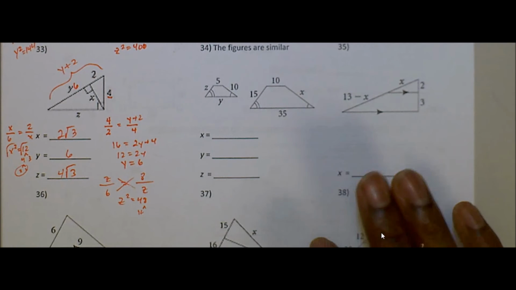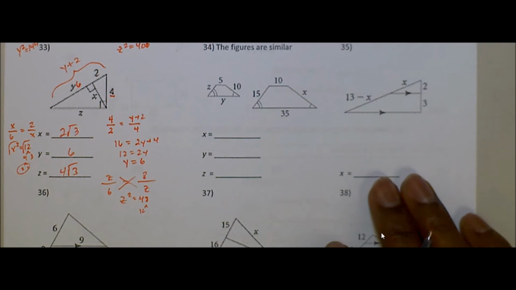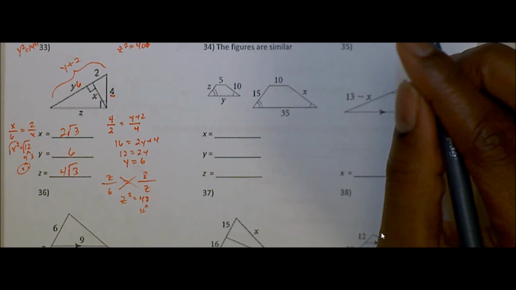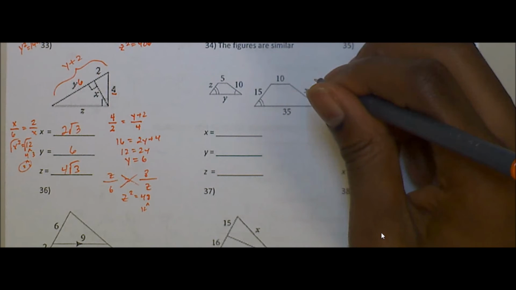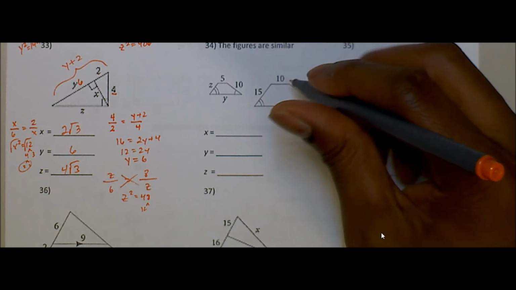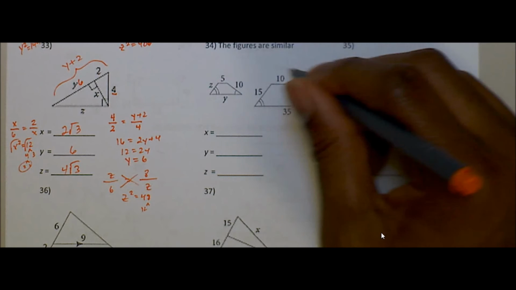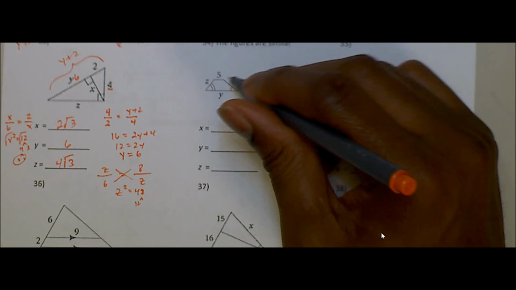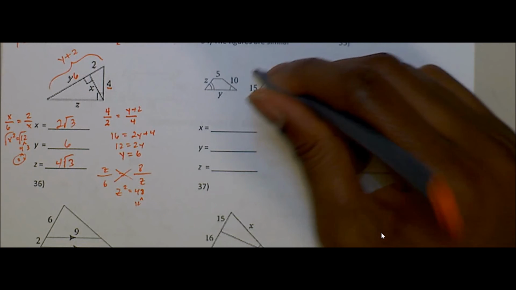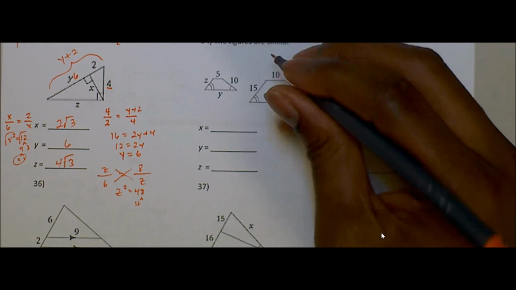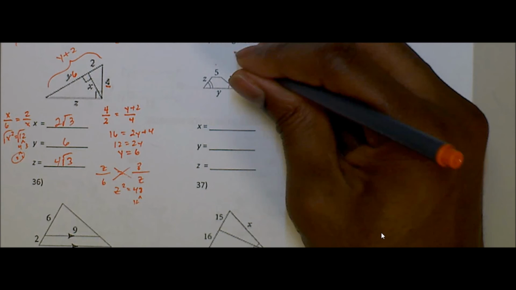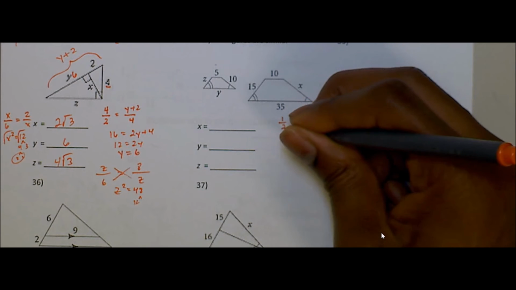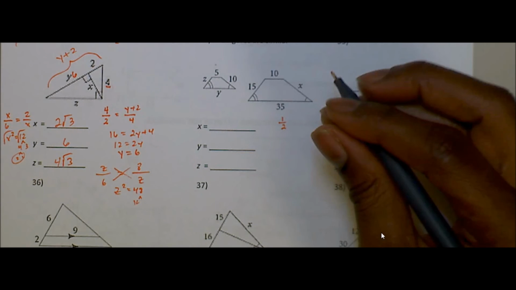Number 34, they tell us that the figures are similar, so there's no need to try to prove it or anything. We should find out our similarity ratio by finding our corresponding sides. So 10 seems to correspond with 5, and we know both those values, so it should be a 1 to 2 ratio. So our similarity ratio is 1 to 2. We'll use that now to solve all these.